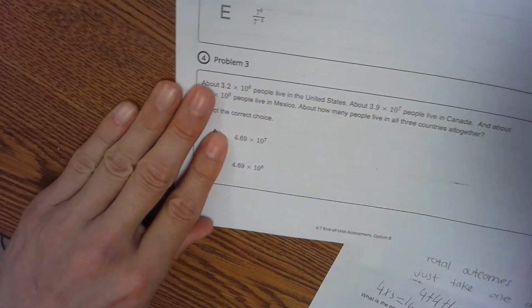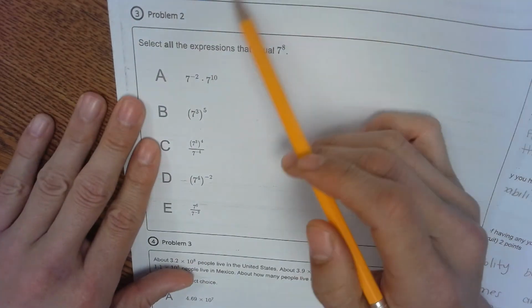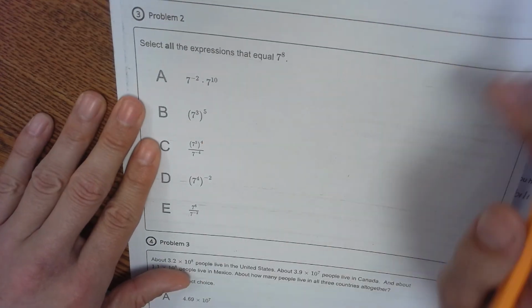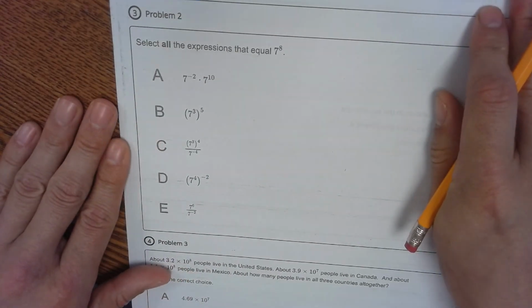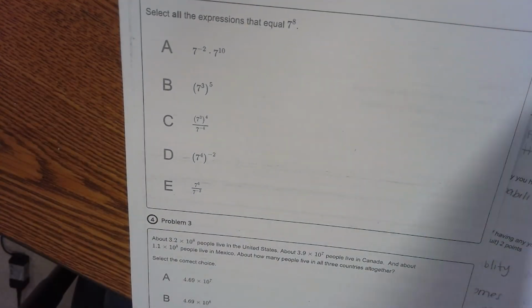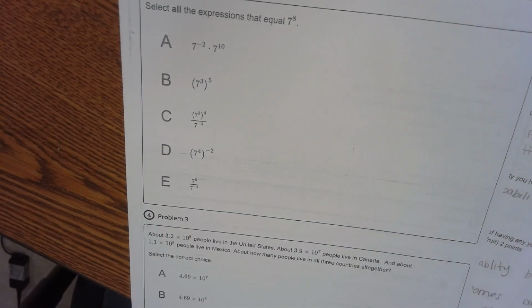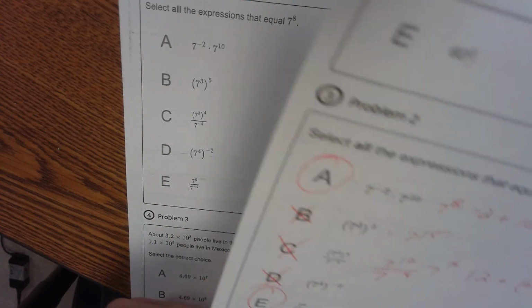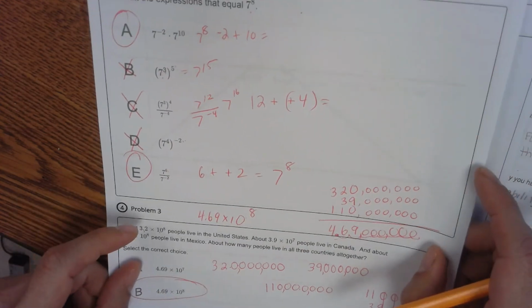All right, number 2. Now, in a second, you're going to go ahead and pause the video. It says, again, select all the expressions that are equal to 7 to the 8th. So go ahead right now and do that. Now, hopefully you've unpaused the video. Your answers would have been A and E.